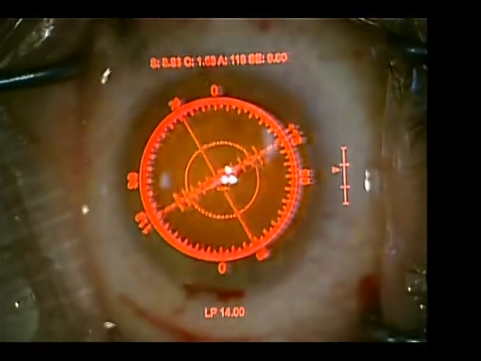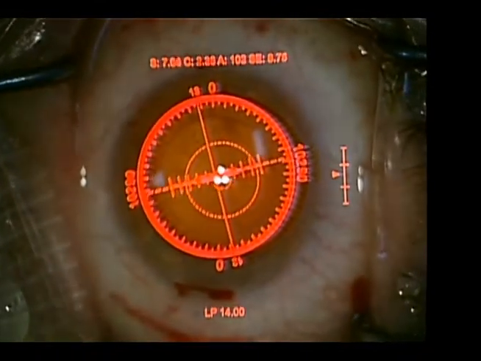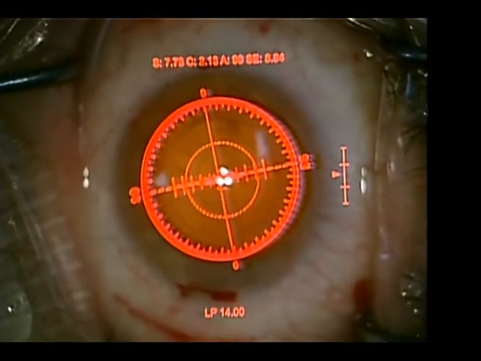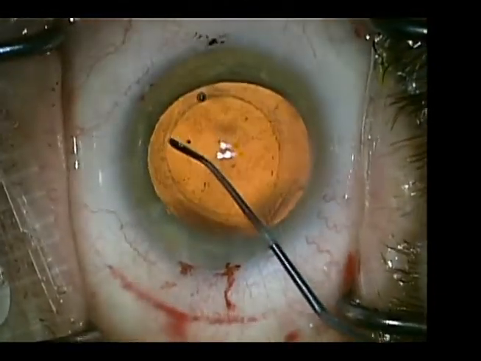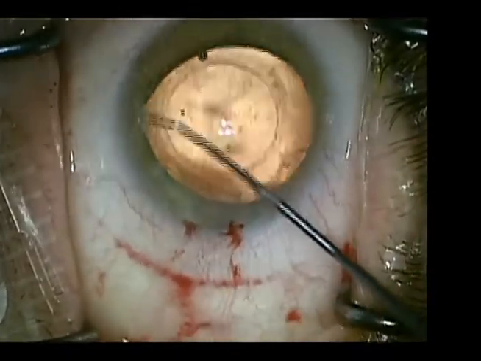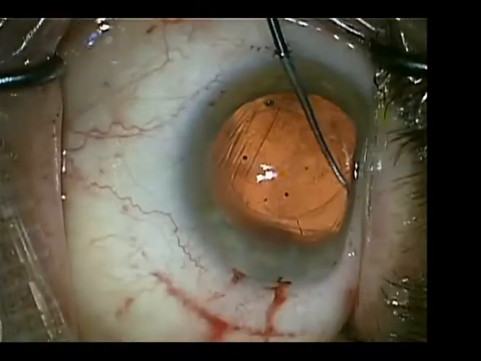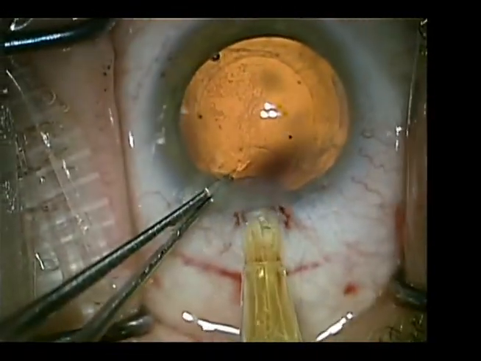A Verify Plus device is then used to measure the appropriate intraocular lens power, after which cleaning of the anterior subcapsular lens epithelial cells is carried out for 360 degrees with a Singer sweep.